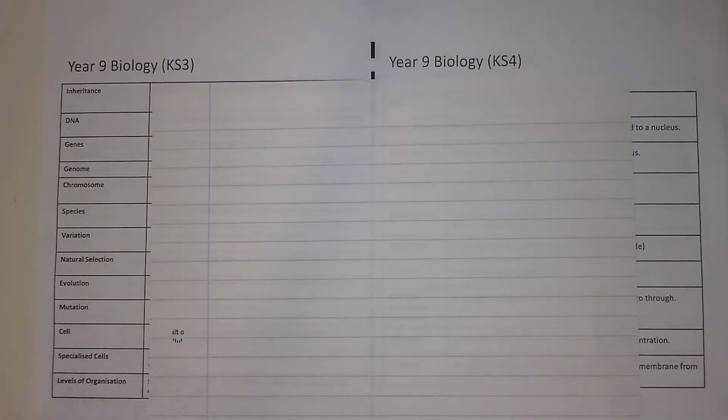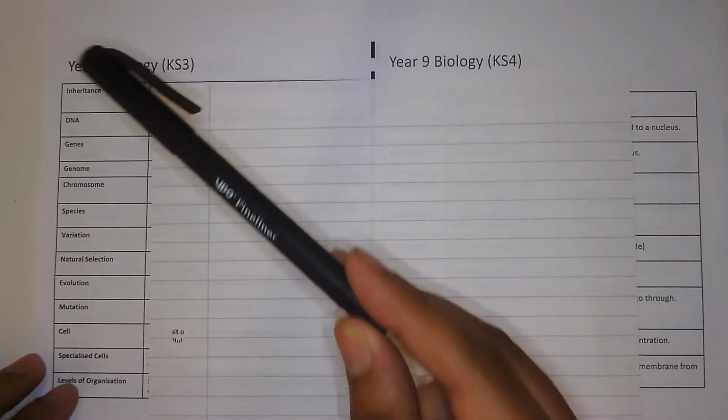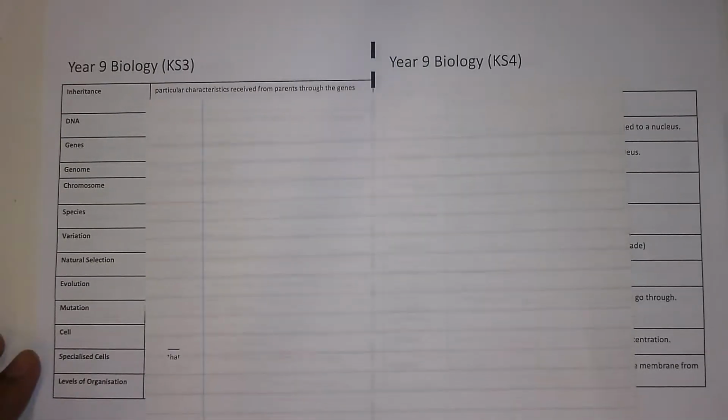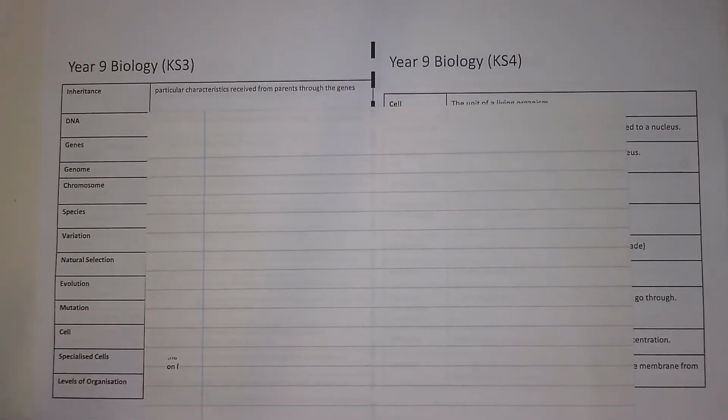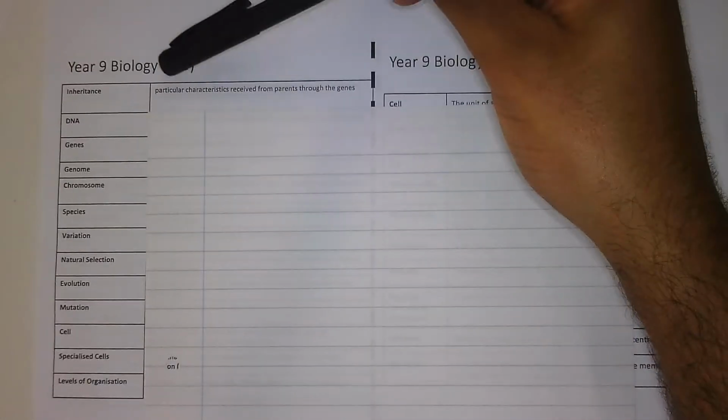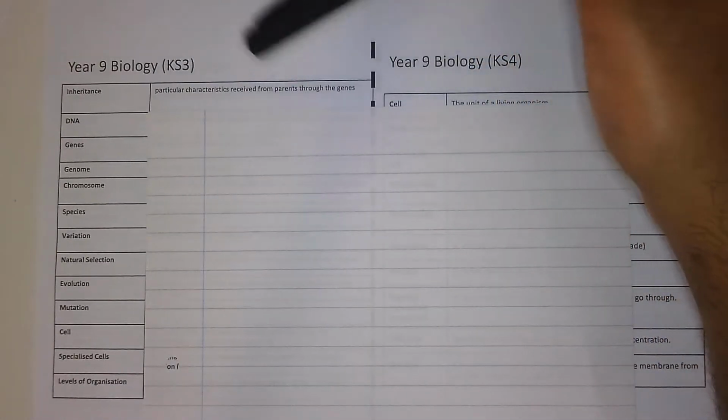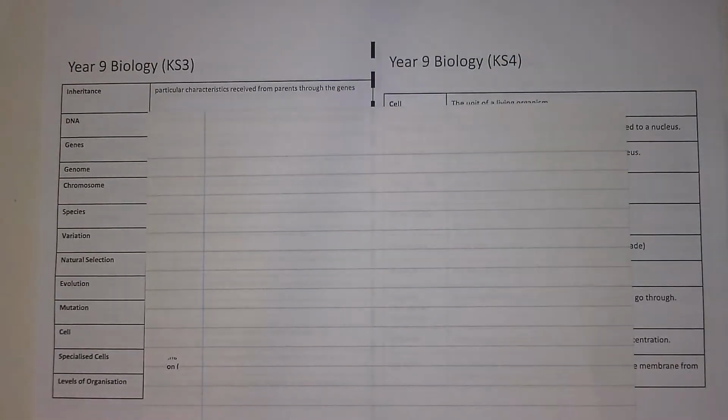So what I'm going to try to do is remember the definition for inheritance at first. So, inheritance is particular characteristics received from parents through the genes. So I've read out the definition once. Now I can either read this definition out in my head or aloud. So I'll read it once more. Particular characteristics received from parents through the genes.